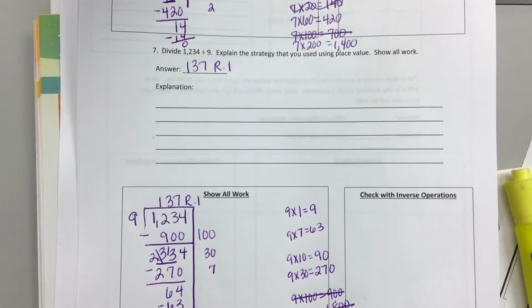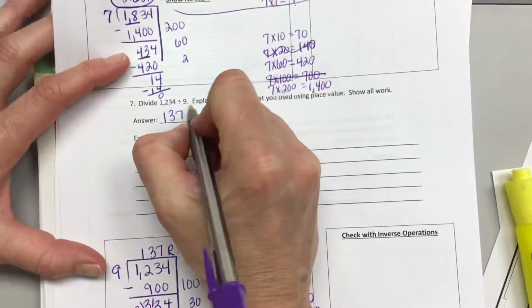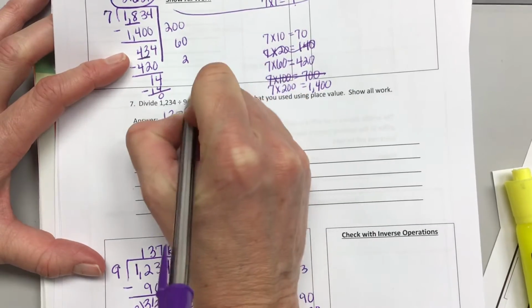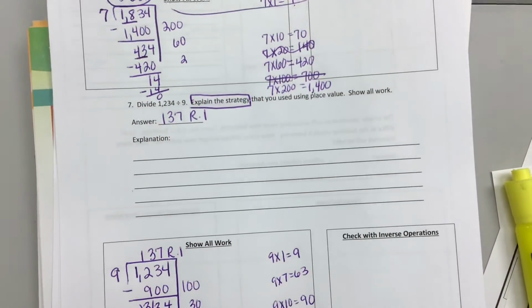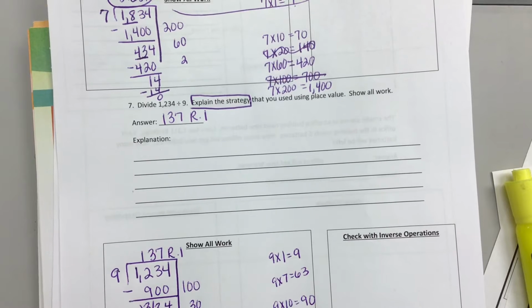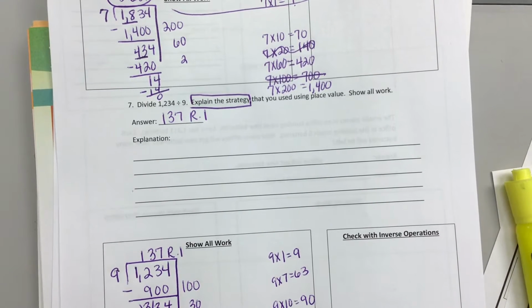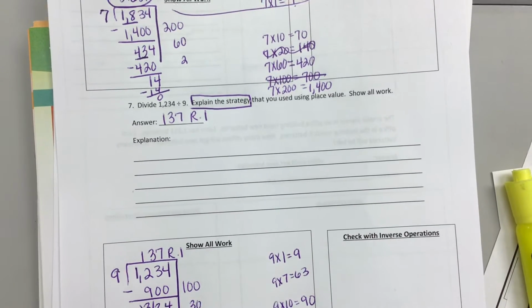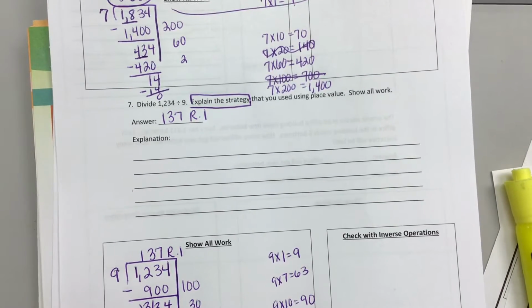Okay, this explanation, I do want to point out, it says explain the strategy. That is different than explaining how you solved a problem. Yesterday, in our journal, we practiced the race math writing strategy for explaining how we solved a problem. This is just telling you to explain the strategy that we used.